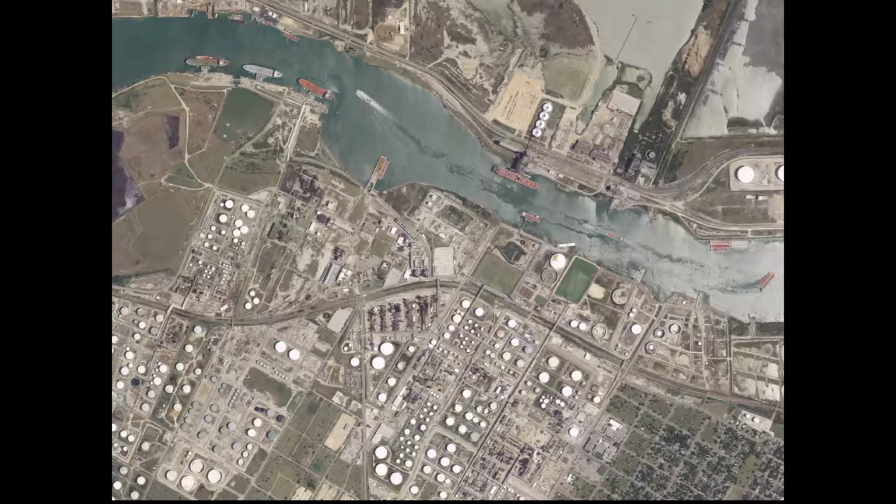This next image is an aerial photograph that we've already seen of the port of Corpus Christi. In this image, we see great detail about different structures and ships that are operating and existing in and around the port.